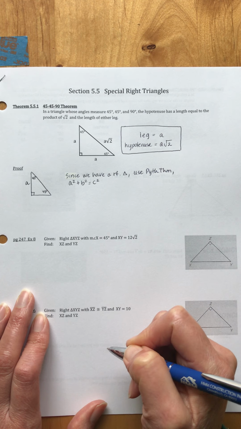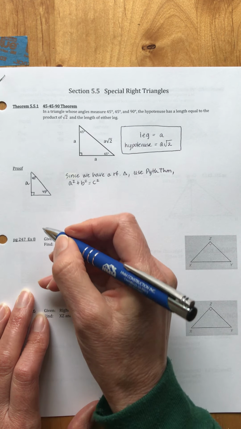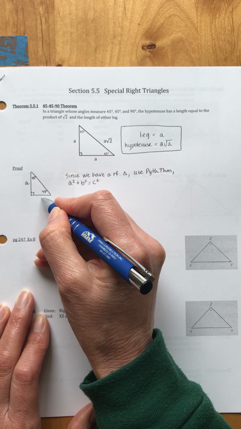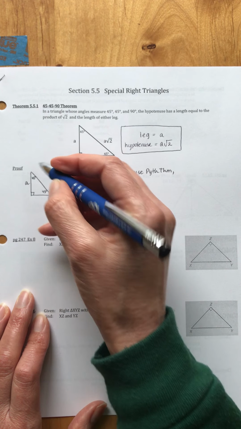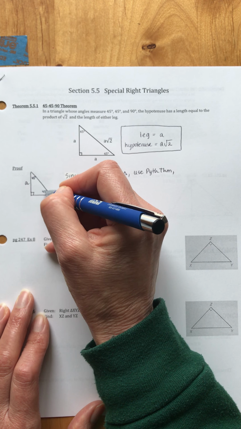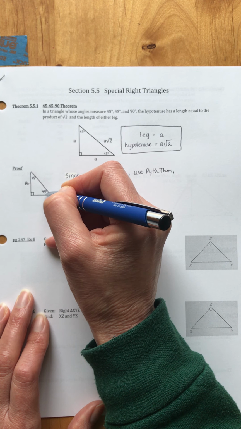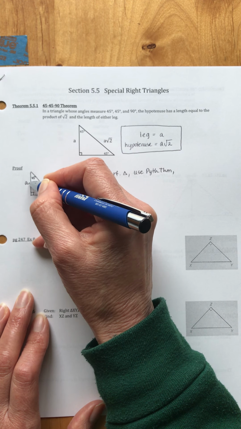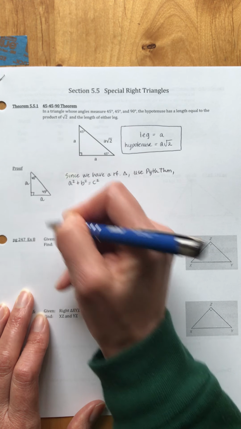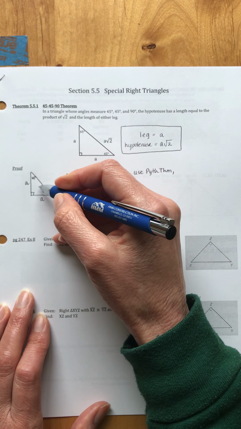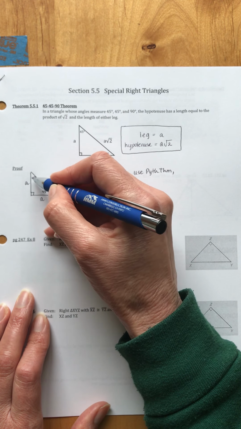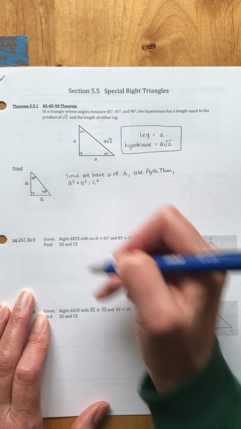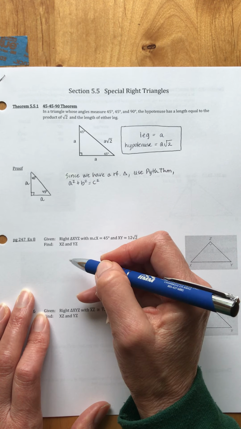All right? Well, what do we know? If that side is A, what do we know about this side? Well, if you remember, if the base angles are the same, then the sides opposite them are also the same. So if this side is A, this side has to be A. Remember, we're in an isosceles triangle. If you flip it around and say those are the base angles, they're congruent, which means the sides have to be congruent. So we know both sides are A.